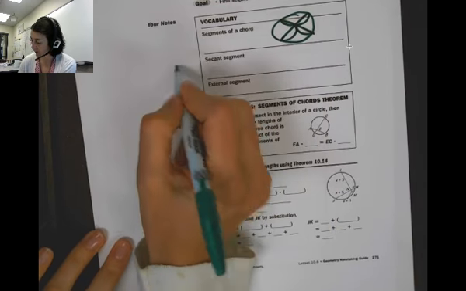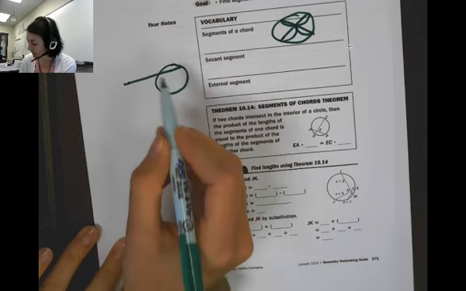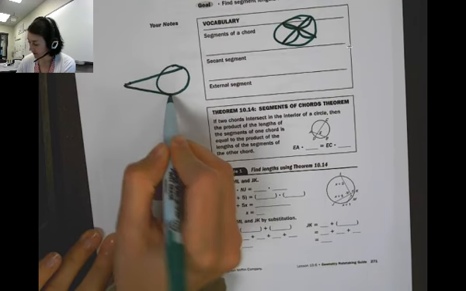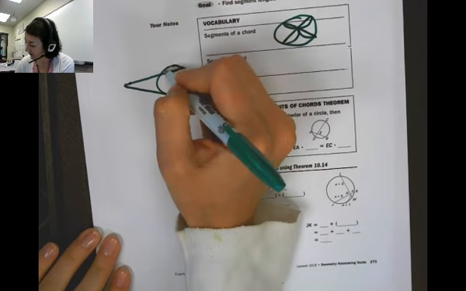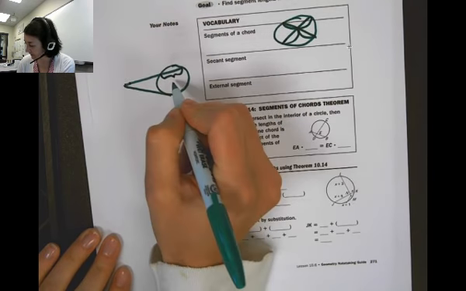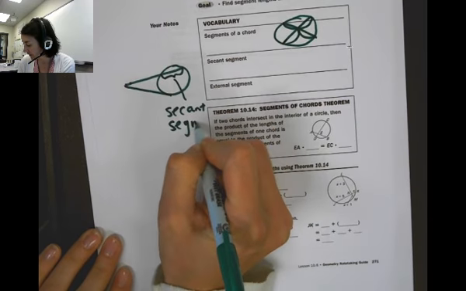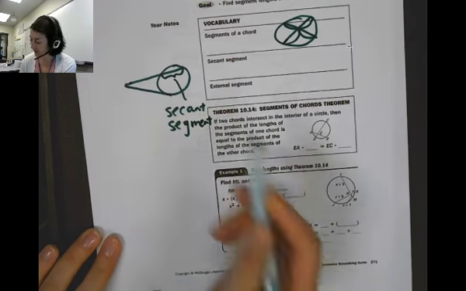So if you have a circle, a secant, here's a tangent. This section right here is a secant segment. Again, we're going to learn special relationships about these.